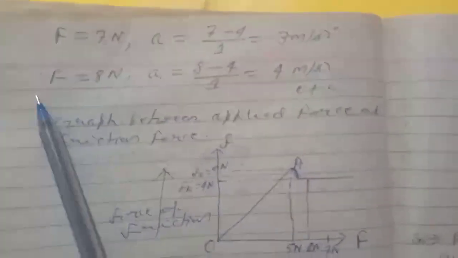For example, if F equals 6 Newton, then the acceleration will be 6 minus 4, because we have calculated this value, 6 minus 4 by 1, which is 2 meter per second square. Again, if F equals 7 Newton, a will be 3 meter per second square. If the applied force is 8 Newton, then the acceleration will be 4 meter per second square. Similarly, other values can be calculated.